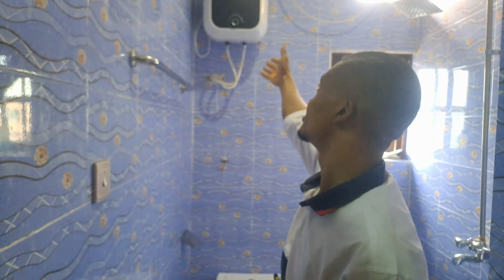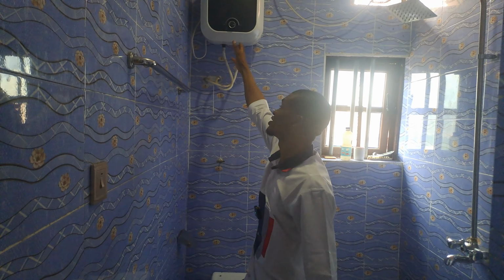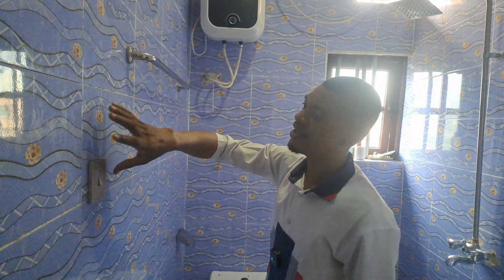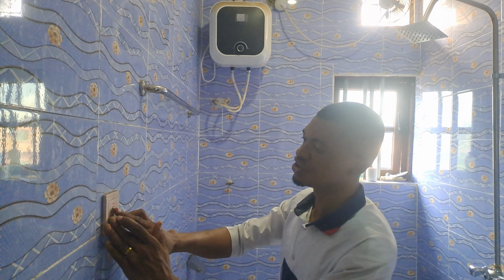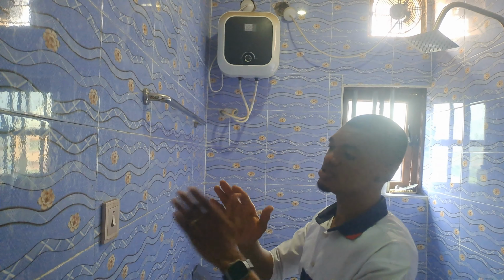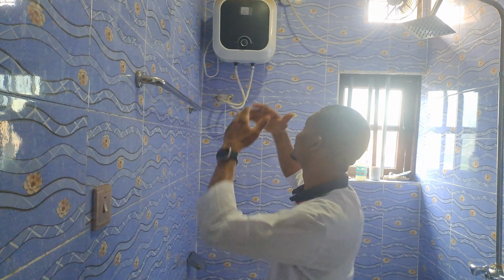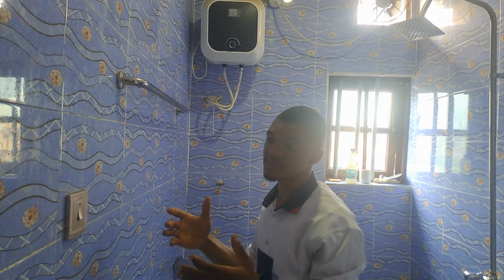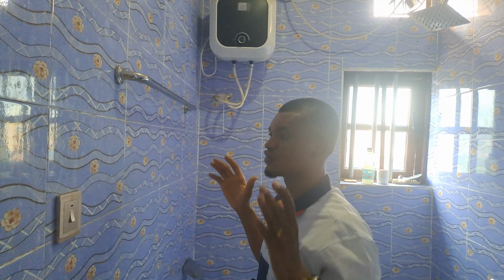Then when they added this, which is equivalent to 1,500 watts, by turning on this switch, the moment this switch was turned on, the system went off automatically.